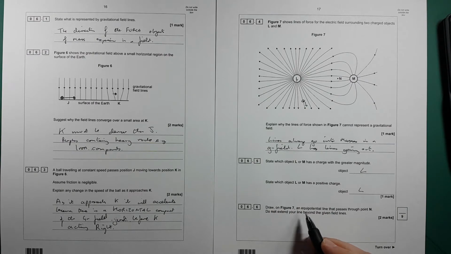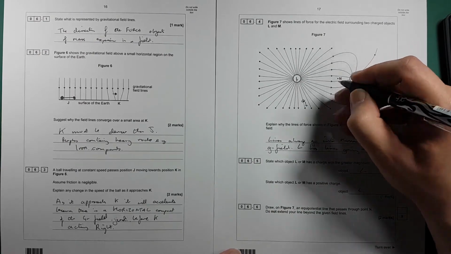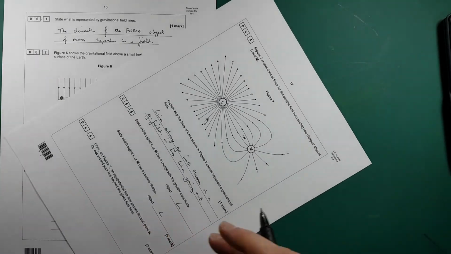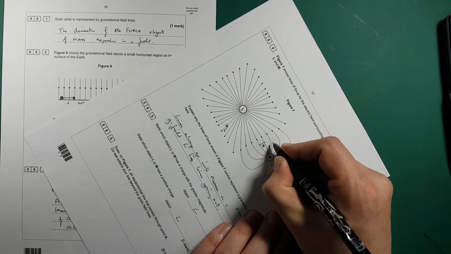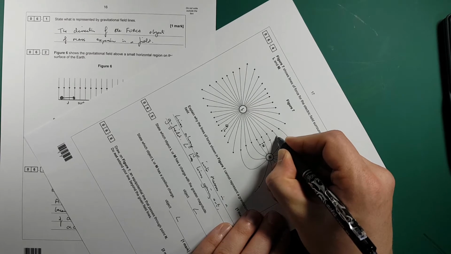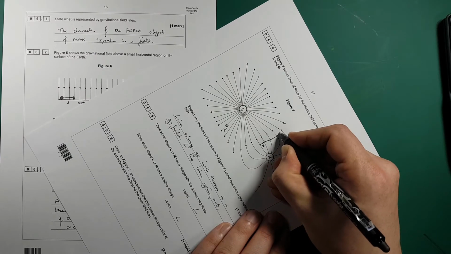Draw a line of equipotential passing through N. So lines of equipotential, the trick with them is to make sure they're always at 90 degrees to the field lines.